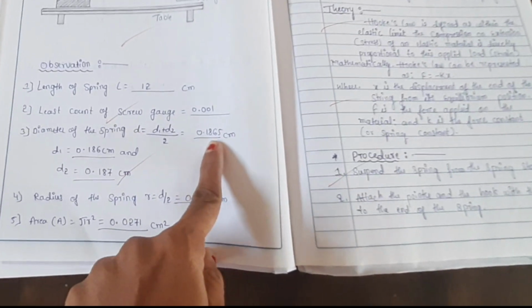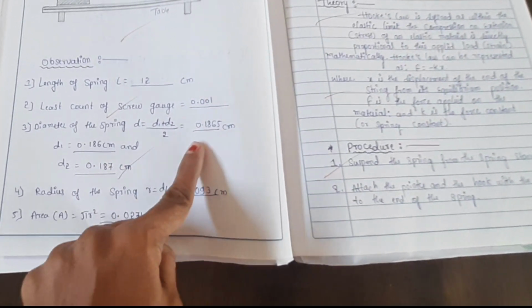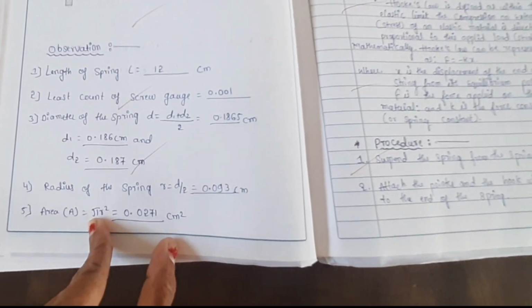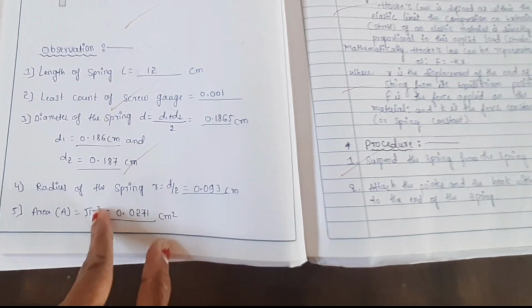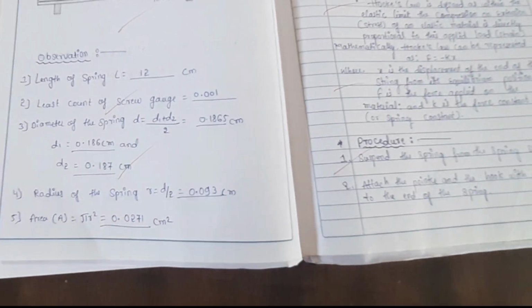It is around 0.8165. So the radius of the spring, if we know the diameter, then you can calculate the radius. Then the area: if you know the radius, you can calculate the area of the spring. Pi r square is equal to 0.0271 centimeters.